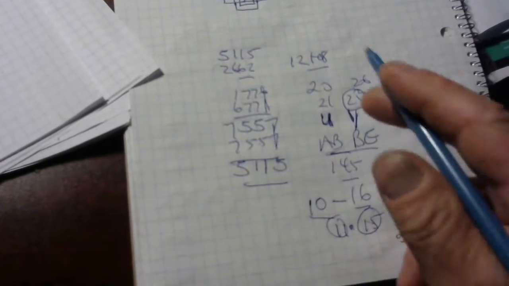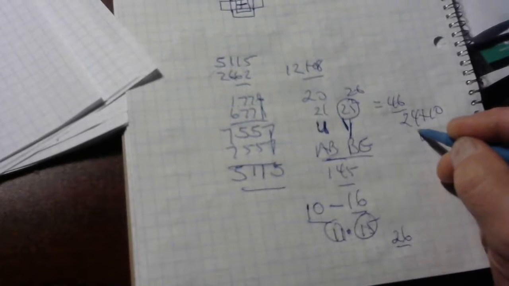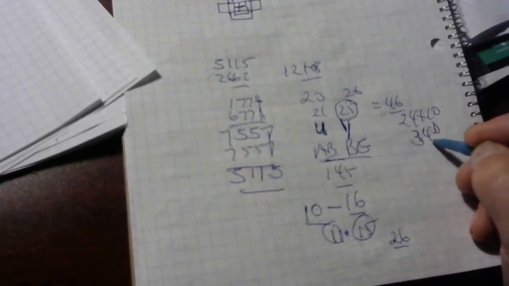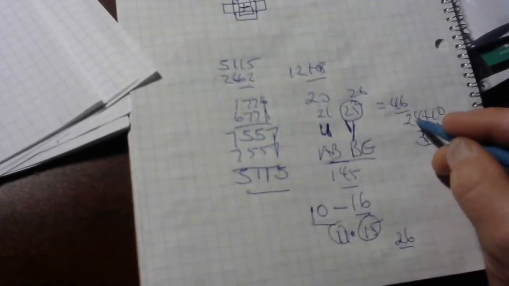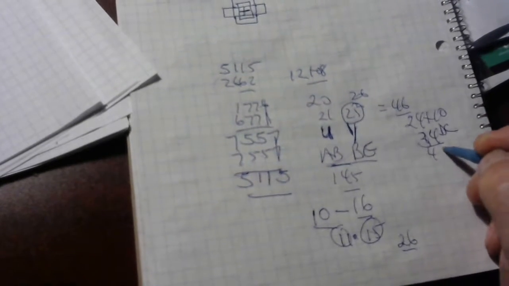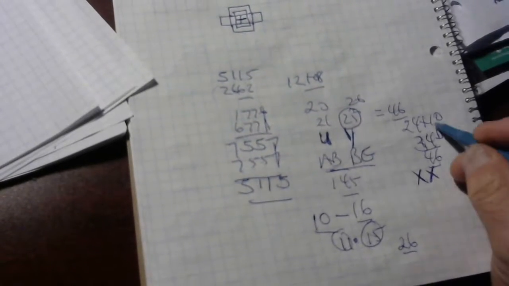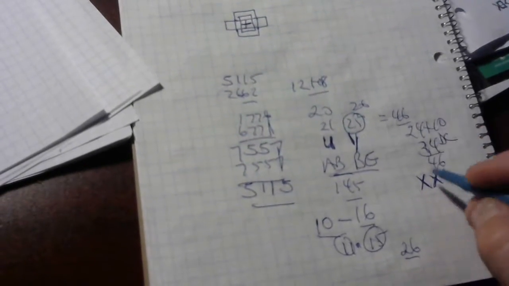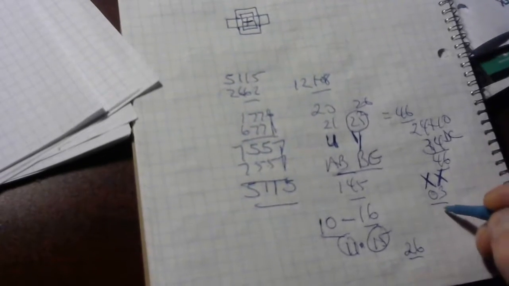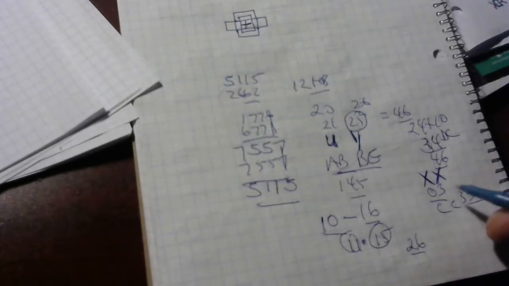The difference is 2 times 6 is 12. 2 plus 6 equals 8. 4 times 6 is 24. 4 plus 6 equals 10. 34 DC. Plus 6. 16 equals 40. 40 equals 46, and we have the same number. X, Roman numeral, and the placement in the alphabet, which stands for 03, which is actually CC, or 33, command and create.